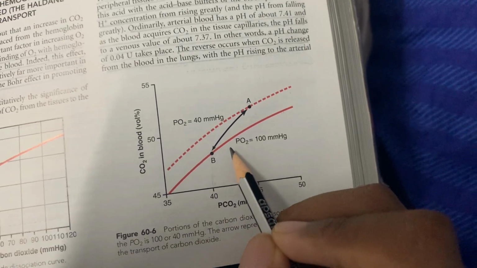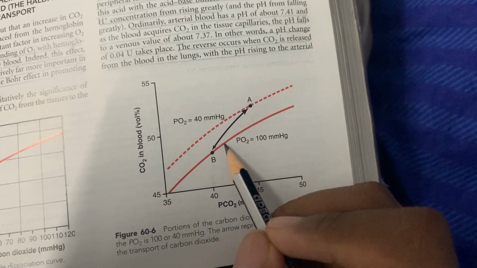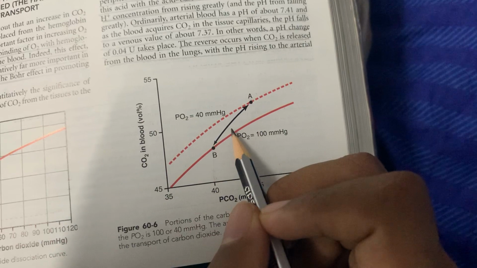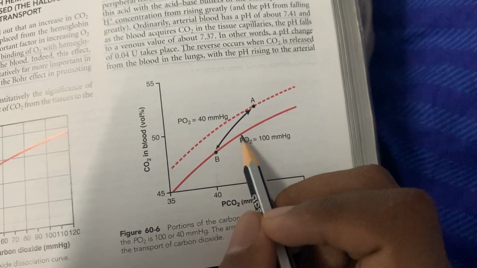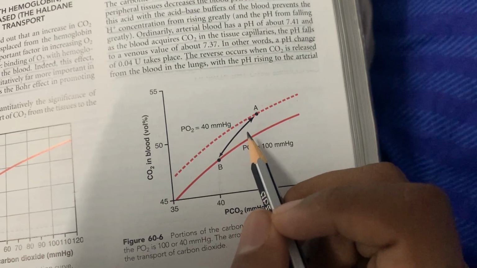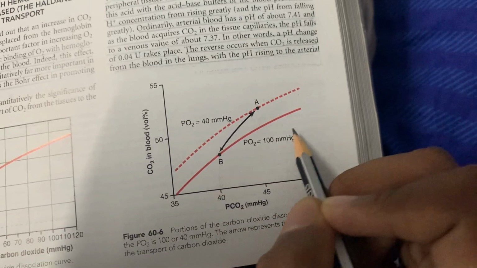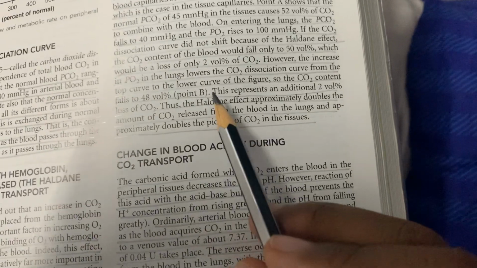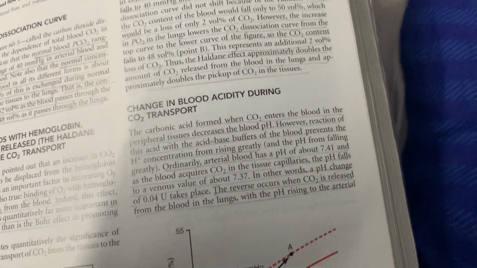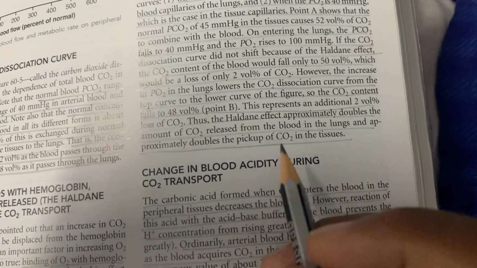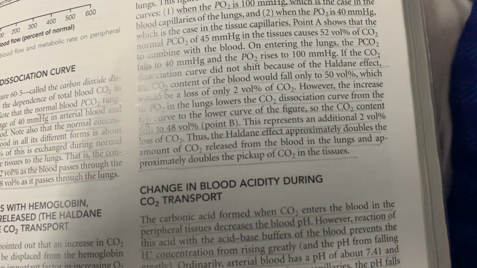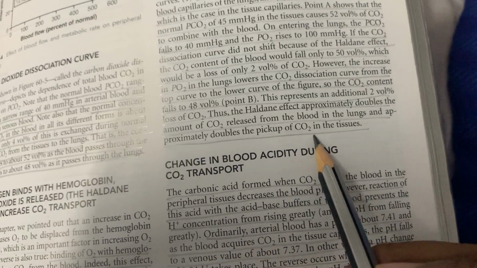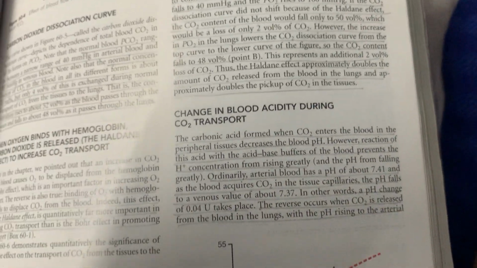If the CO2 dissociation curve did not shift because of the Haldane effect, the CO2 content of the blood would fall only to 50 volume percent, which would be a loss of only 2 volume percent of CO2. However, the increase in PO2 in the lungs lowers the CO2 dissociation curve from the top curve to the lower curve of the figure, so the CO2 content falls to 48 volume percent. This represents an additional 2 volume percent loss of CO2. Thus, the Haldane effect approximately doubles the amount of CO2 released from the blood in the lungs and approximately doubles the pickup of CO2 in the tissues.